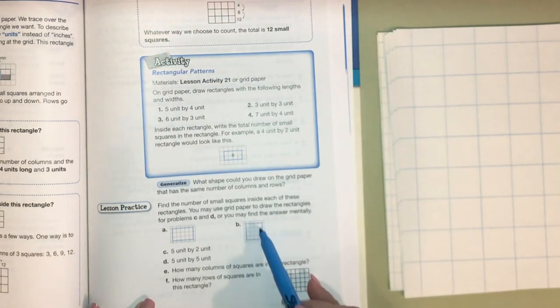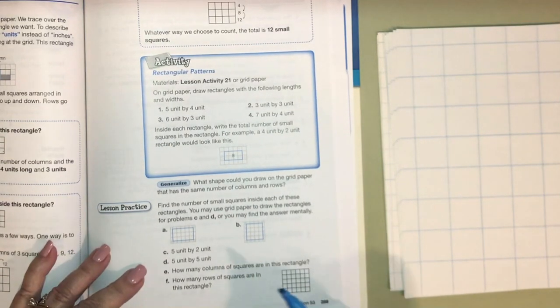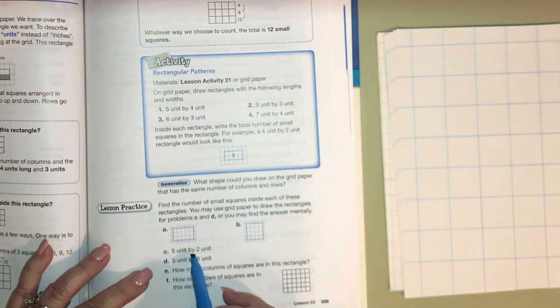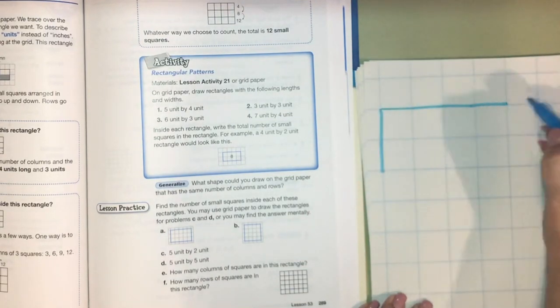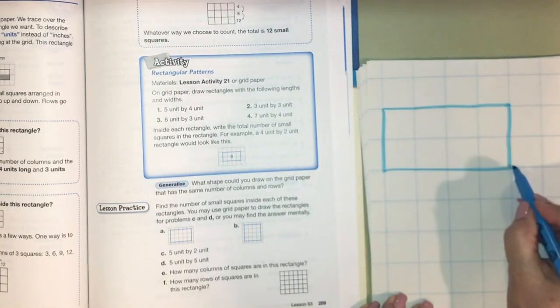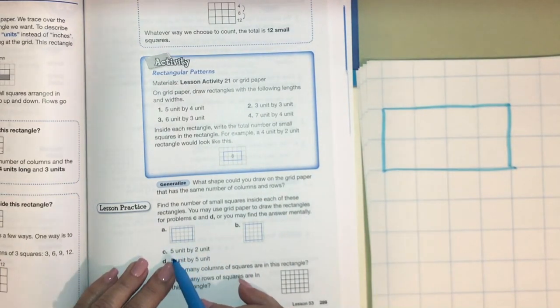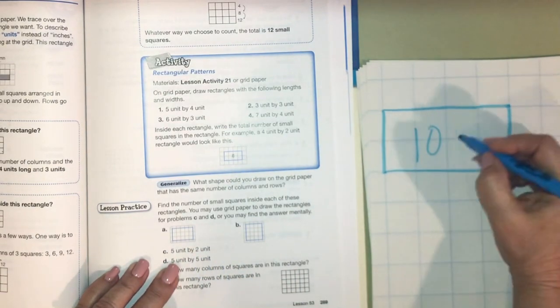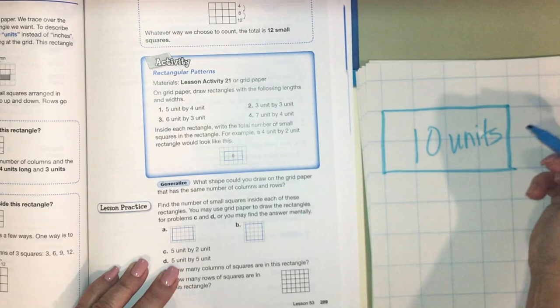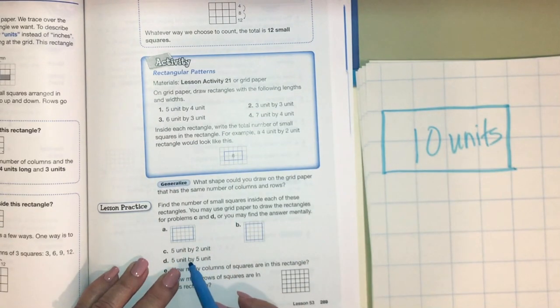Okay, and what is 4 times 4? You've got to be how old to drive a 4x4? 16. All right, now here we've got 5 units by 2 units. We can use our grid paper going 5, 1, 2, 3, 4 by 2, 1, 2, and draw the grid. Or if you know your multiplication, look how easy that is. 5 times 2 equals 10 units.